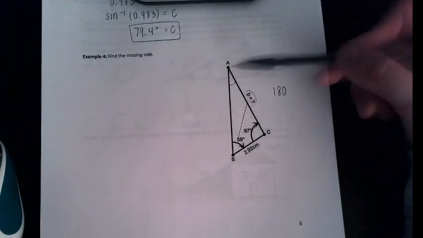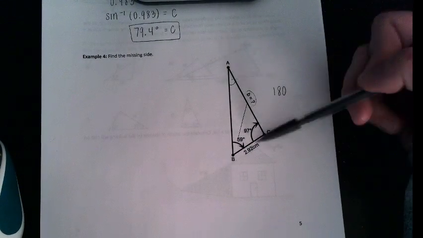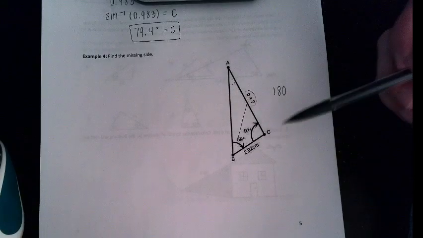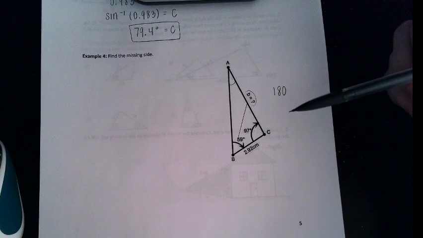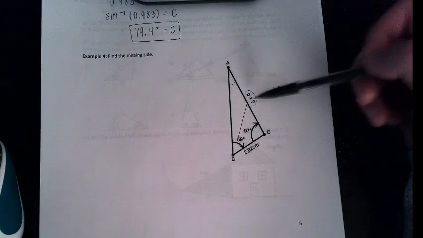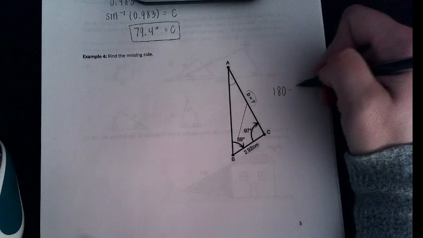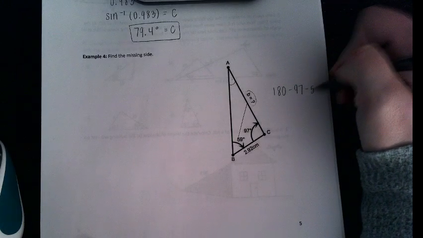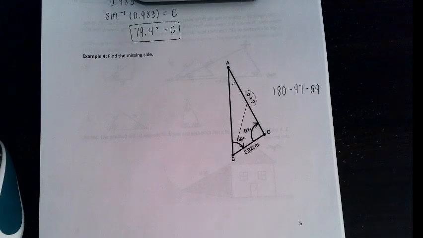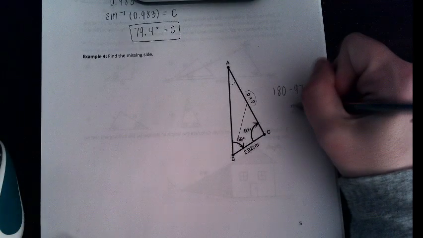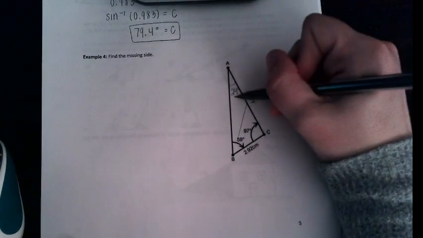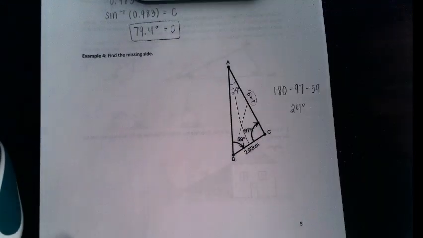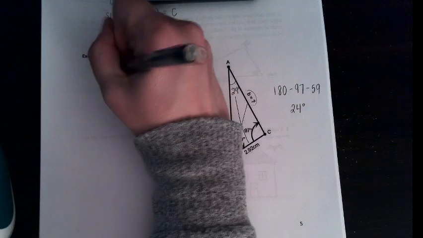Because as it stands, we don't have a pair of an angle and the side that's complete. And remember, we need at least one pair where we know the angle and the side. Without that, we have nothing to start from. So I'm going to solve for angle A by subtracting these two other angles. And it leaves me with 24 degrees. So this is 24 degrees. And so now I have an angle and this side that's 2.92. And that's what I'm going to start with.